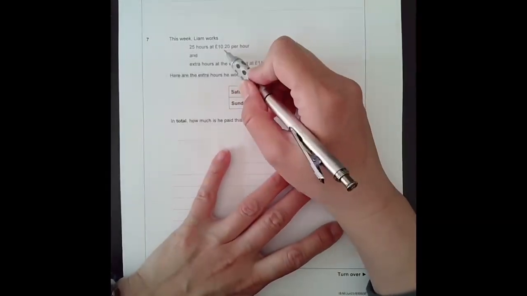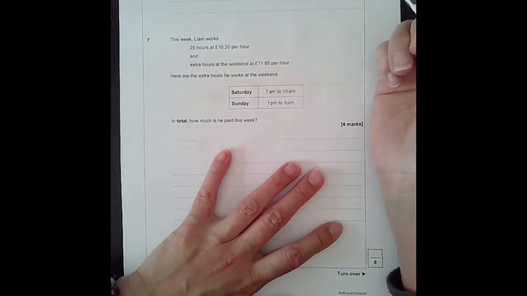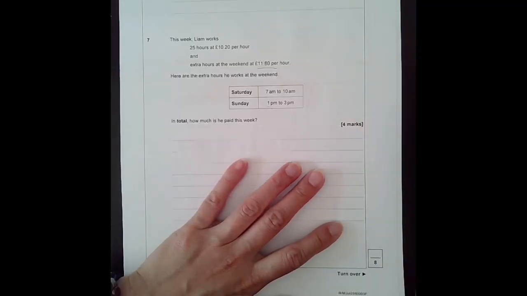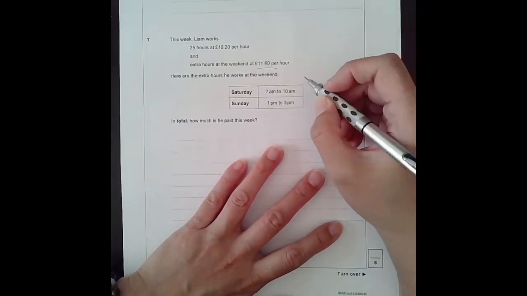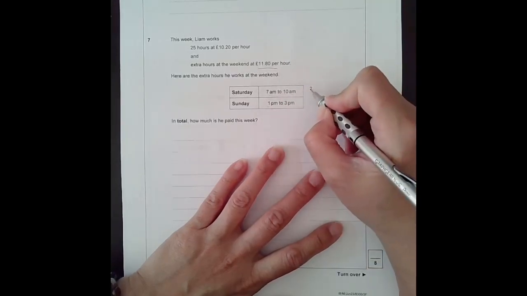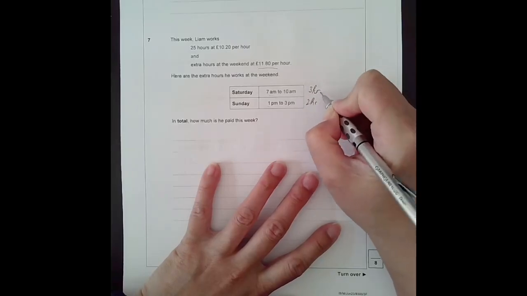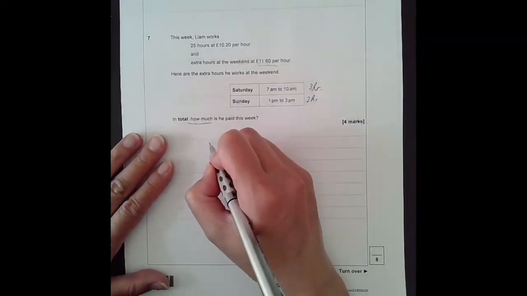So Liam will get 10.2 for the regular hours and extra hours for 11.8 per hour. So on a weekend, Saturday, 7 to 10 o'clock is 3 hours. Same, 7, 8, 9, 10, yes. And 1 to 3 is only 2 hours. So we need to find out how much total paid for the week.